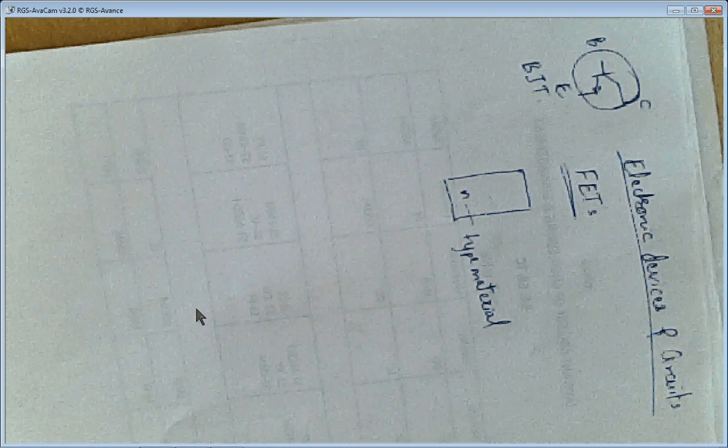And whenever I say lightly doped N-type material, basically this is similar to your conductor. What a conductor has is free charge carriers or free electrons.